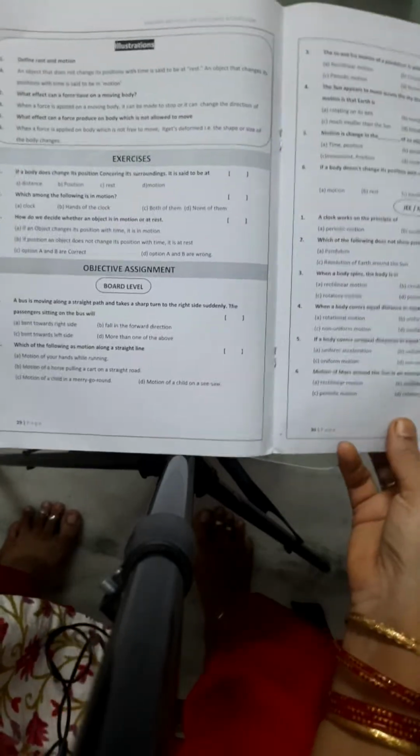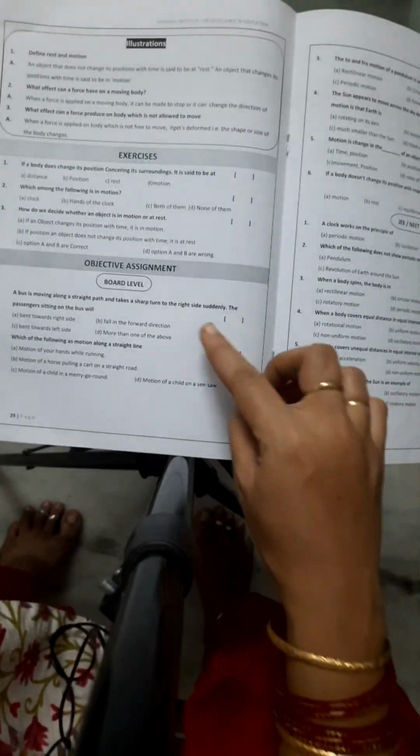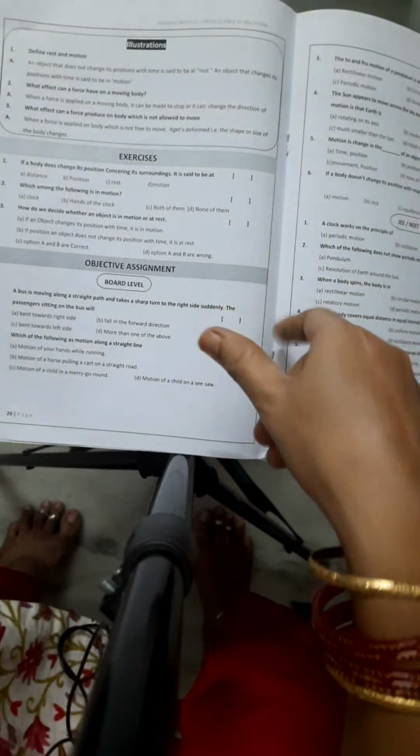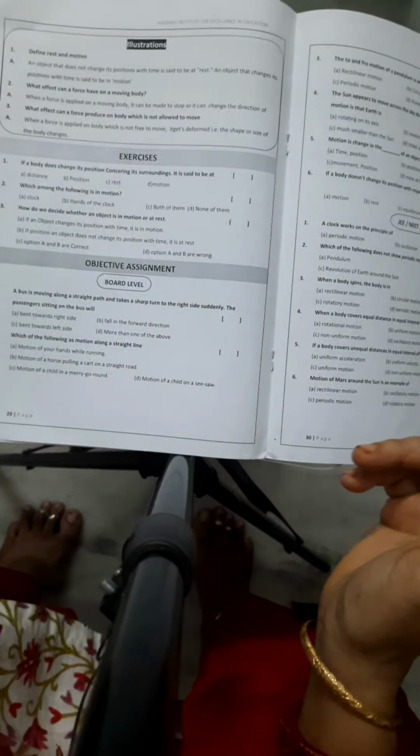Here the first question is given. A bus is moving along a straight path and takes a sharp turn to the right side suddenly. The bus is moving straight and it is turning towards the right side. When it turns suddenly, the person will jerk towards that same direction. So the answer will be, everyone will fall down towards the right itself.